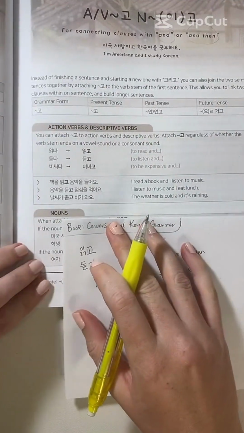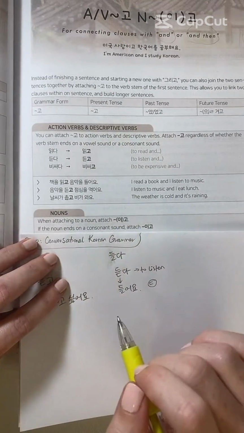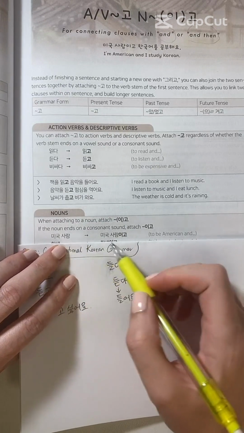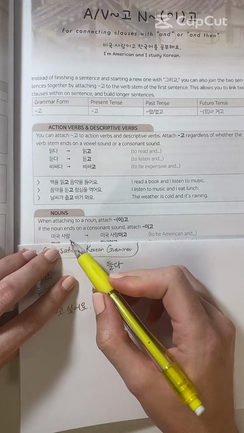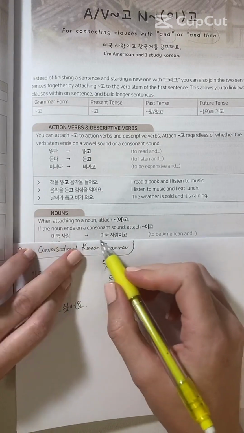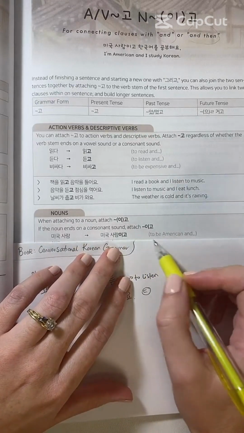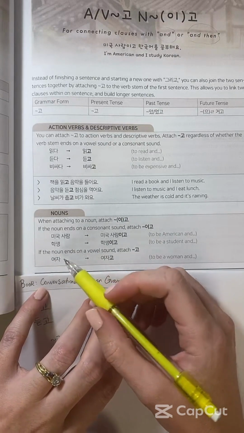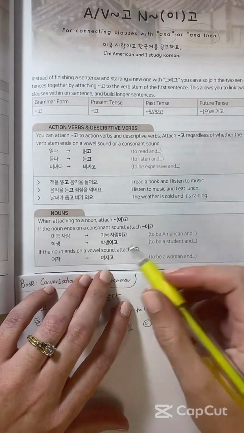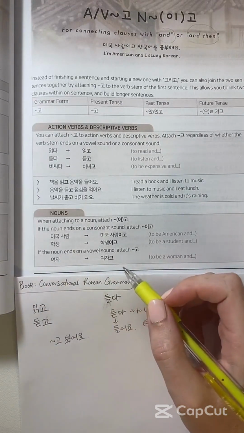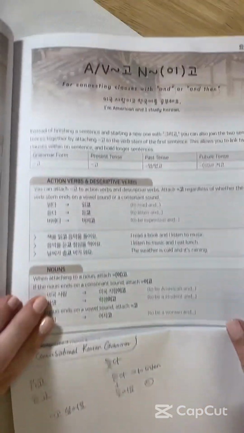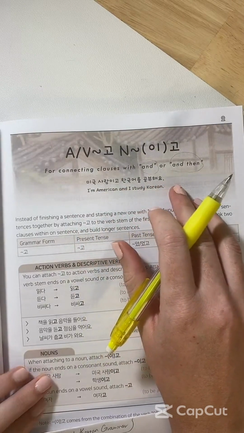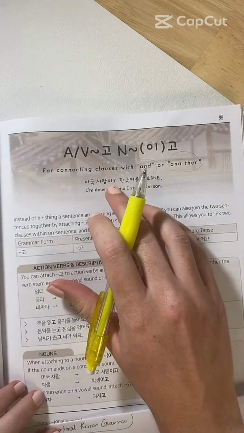Okay, so when you're adding to a noun, you attach 이고 if the noun ends on a consonant, if the noun has a 받침, a final consonant. So 미국 사람 ends on a consonant, so it becomes 미국 사람이고, to be American. Whereas 여자, the word meaning woman or girl, ends on a vowel sound, so you just attach 고, 여자고. This is how it was used in our first sentence, 미국 사람이고 한국어를 공부해요. 미국 사람이고 because it ends on a consonant sound.